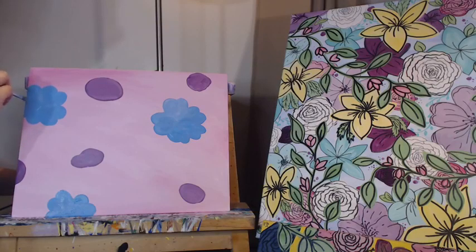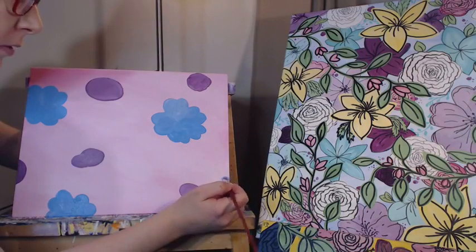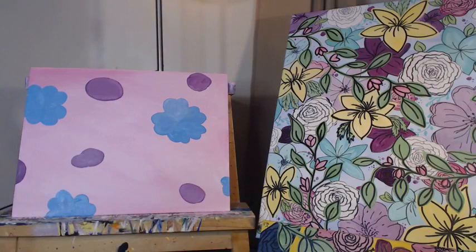I'm just painting the sides of the canvas too where it falls off. Maybe another one's going to stick out over here somewhere. Just a little hint of it living over there.